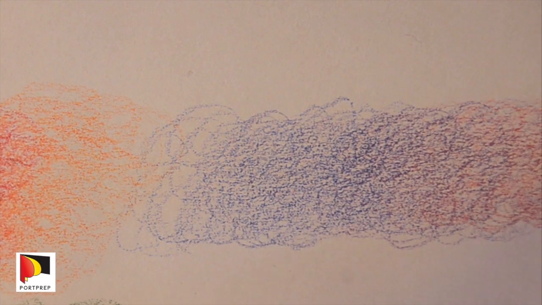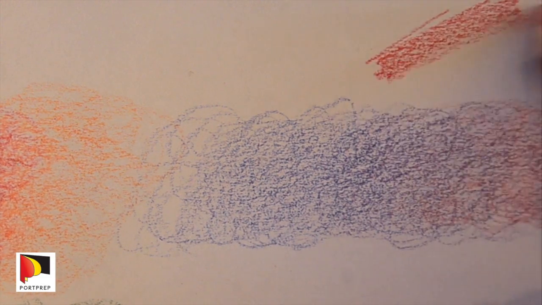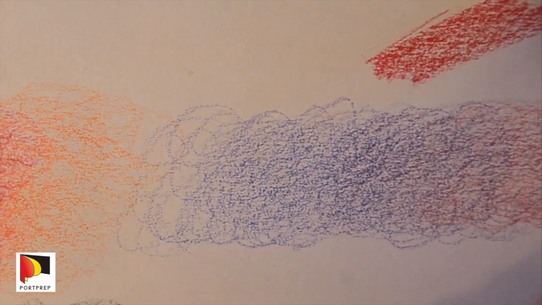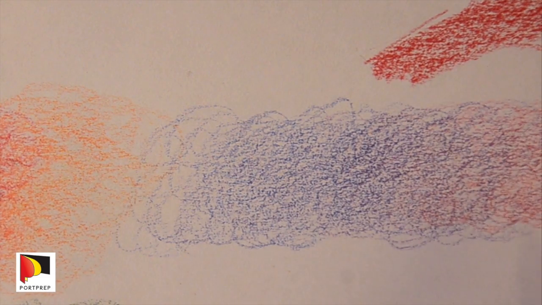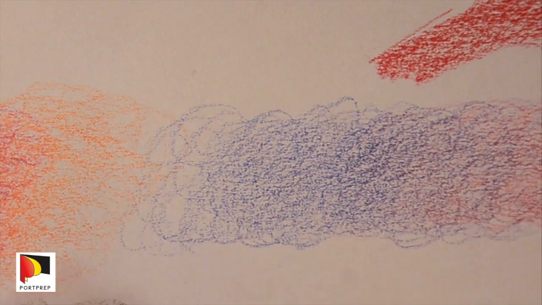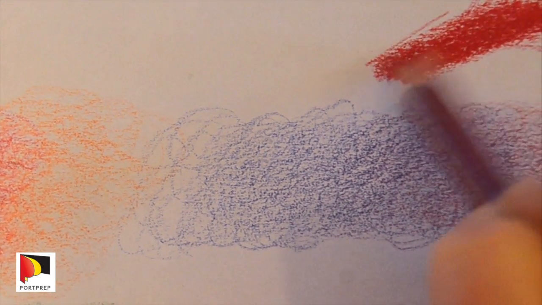I don't end up with bad sort of overlap or uneven shading the way if I shade like this, I end up always with an overlap problem here. And it looks kind of messy, and I don't have good control, particularly if I push hard and it gets all waxy.